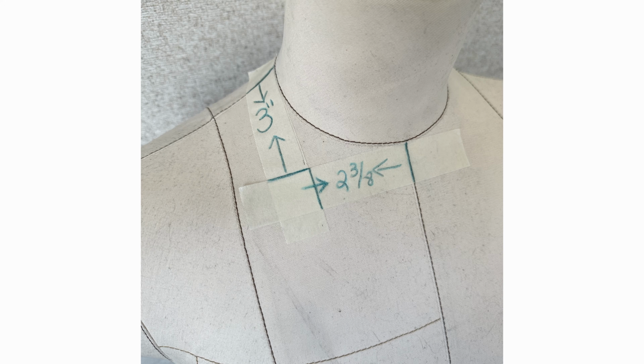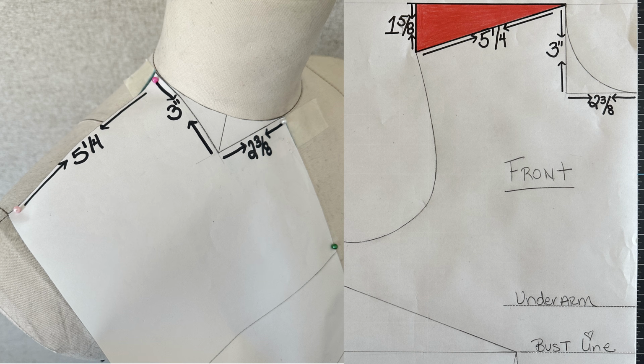The best way to get the neck width and the front neck drop is masking tape. That's right, designers, you heard it right, masking tape. This tape will be your best friend from now on. Keep it next to your measuring tape so when it's time to measure your clients, you can get a good measurement. So this is how it's going to look on the pattern. I will put 2 3/8 for her neck width and 3 inches for her neck drop.